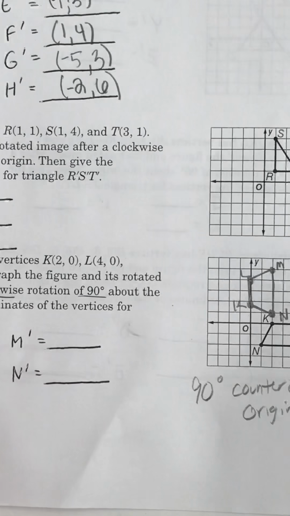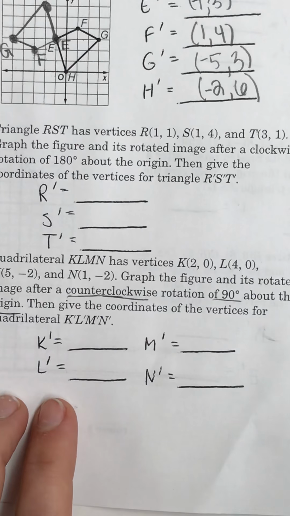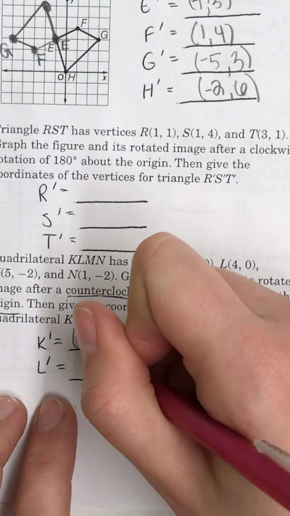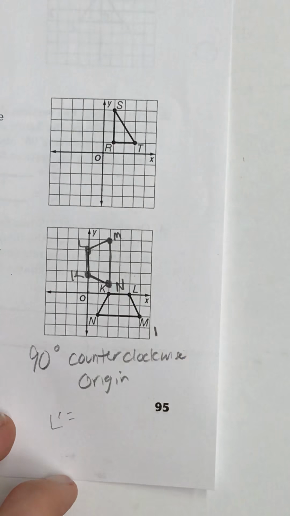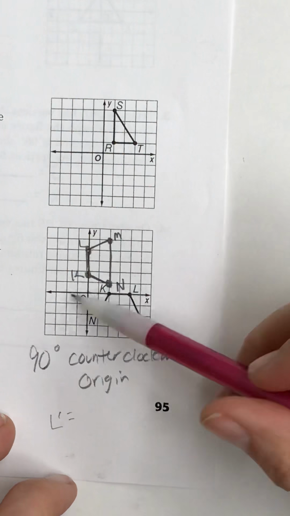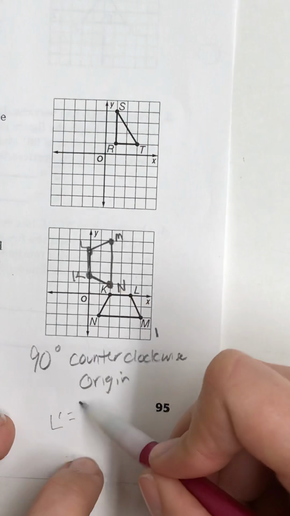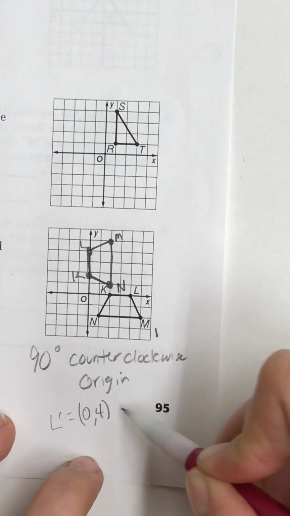We have K prime is the first one that we have to do, and K prime, it goes to the right 2 blocks and up 1 block. So right 2, up 1. I'll go over here, K prime. So L prime is do not move left or right, but go up 1, 2, 3, 4. So that's 0, 4.